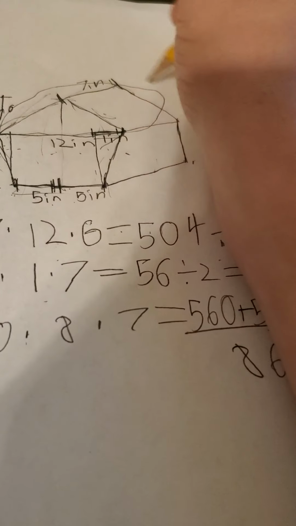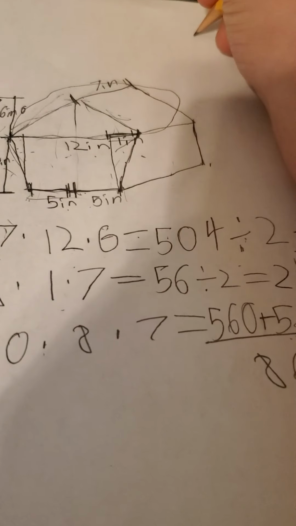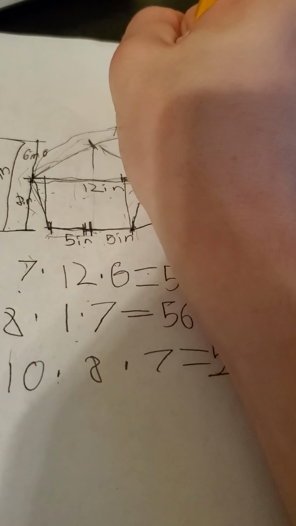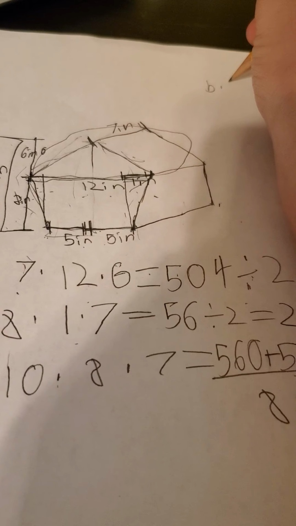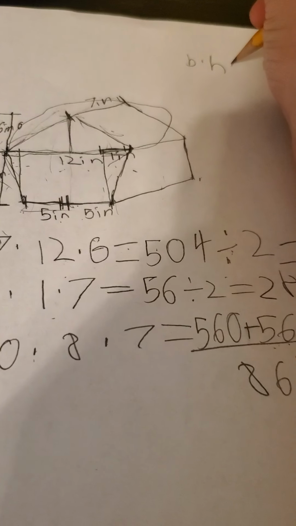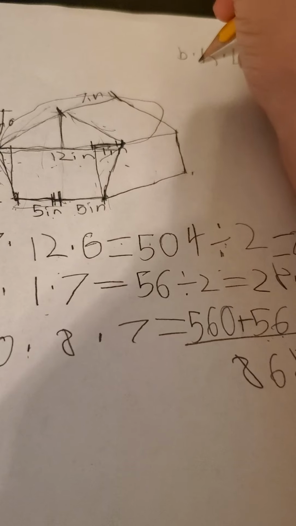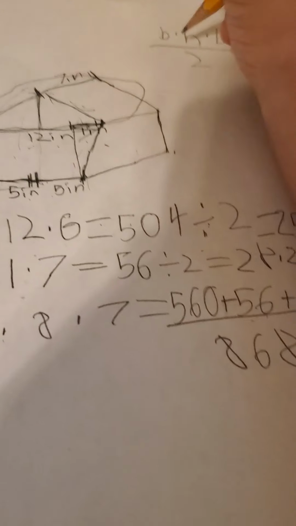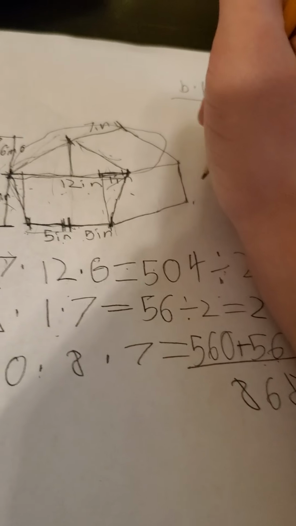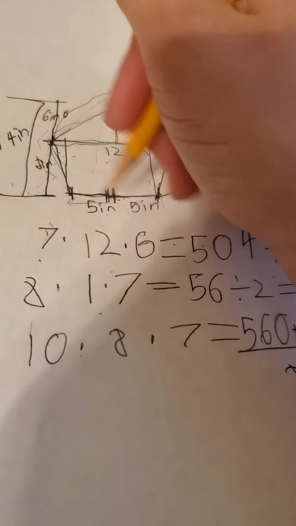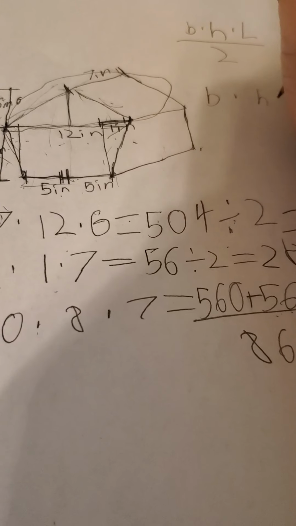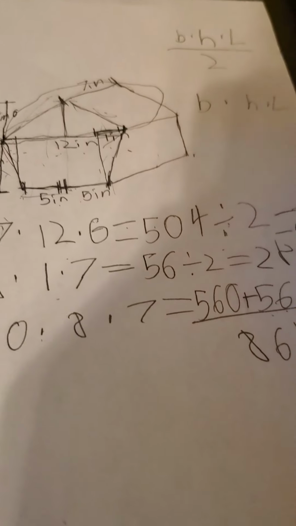For the triangle, it's base times height times length, divided by 2. That's the formula for the volume of a triangular prism. And then for rectangles and squares, it's just base times height times length. And then that's what you get. All right.